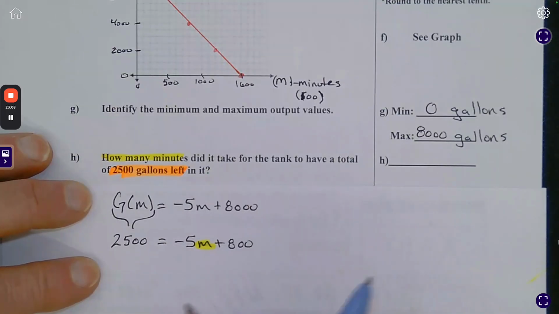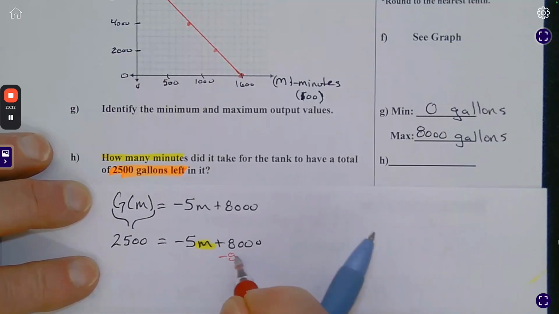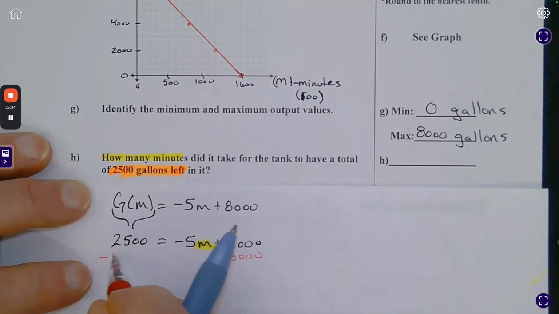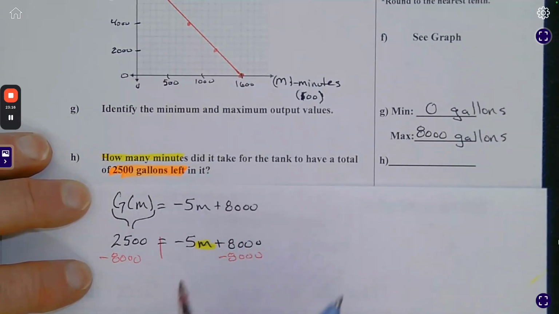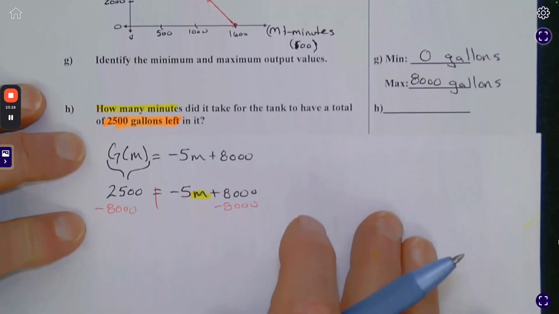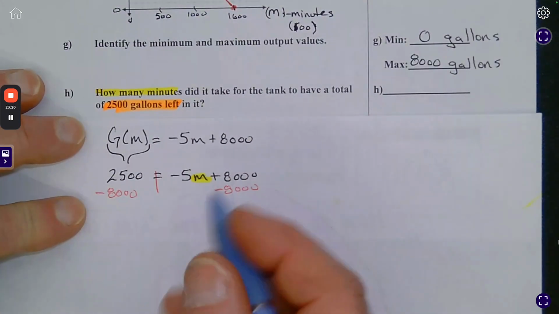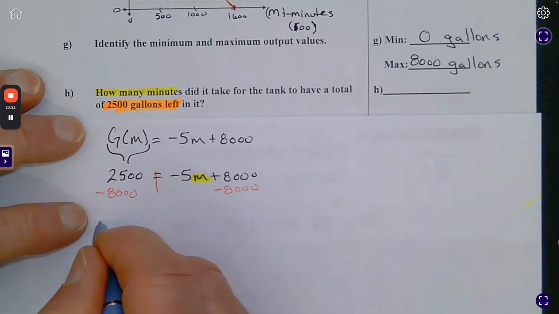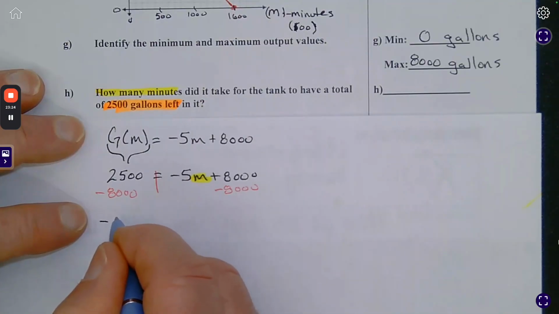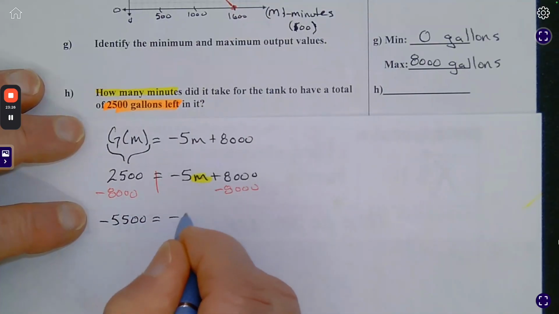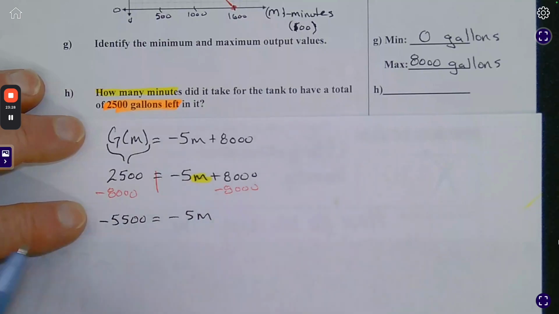Okay, inverse operations. Oh, I forgot a 0. I'm going to subtract 8,000 and subtract 8,000. I'm solving the equation. This is why you need to know how to solve equations, because you can't do higher level thinking if you can't. This is negative 5,500 is equal to negative 5m.